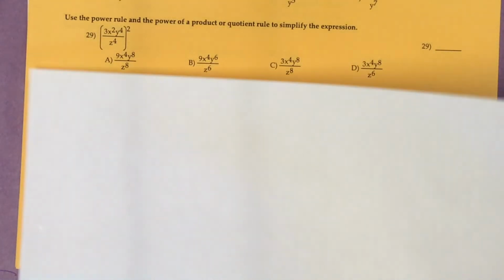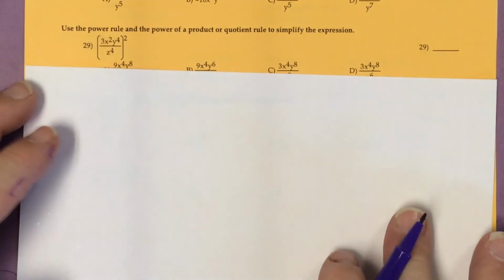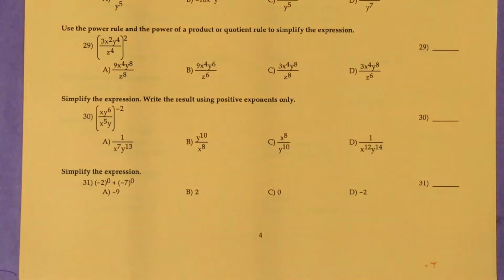Let's take a look at 29 now. Let me fold this up a little bit.